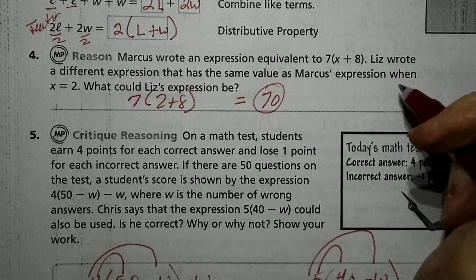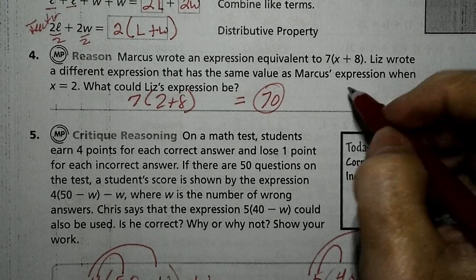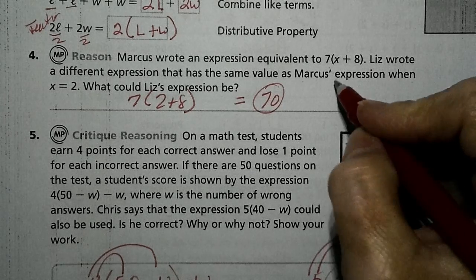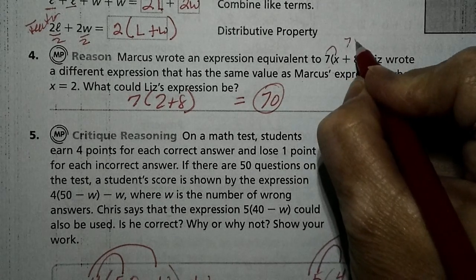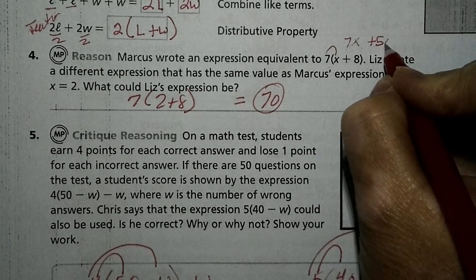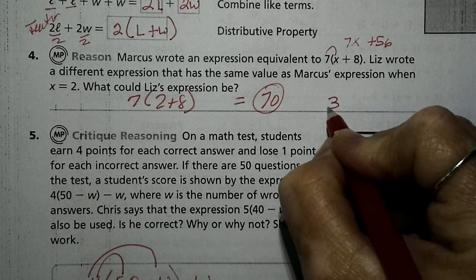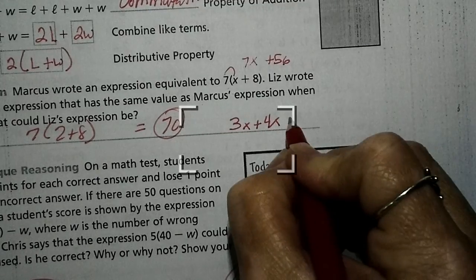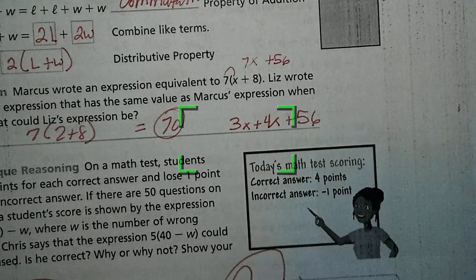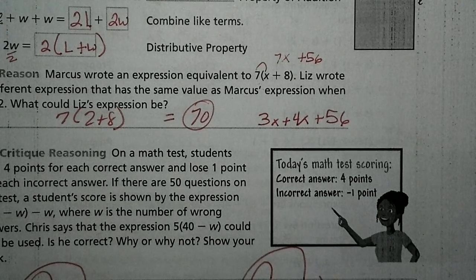Okay? So Liz's expression could be a variety of things. It could have been, because this gives me 7x plus 56, it could be 3x plus 4x plus 56. That could be something.